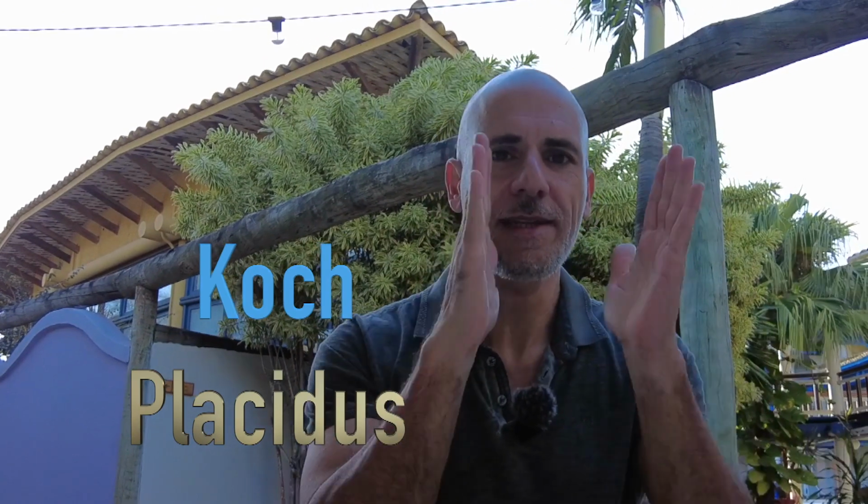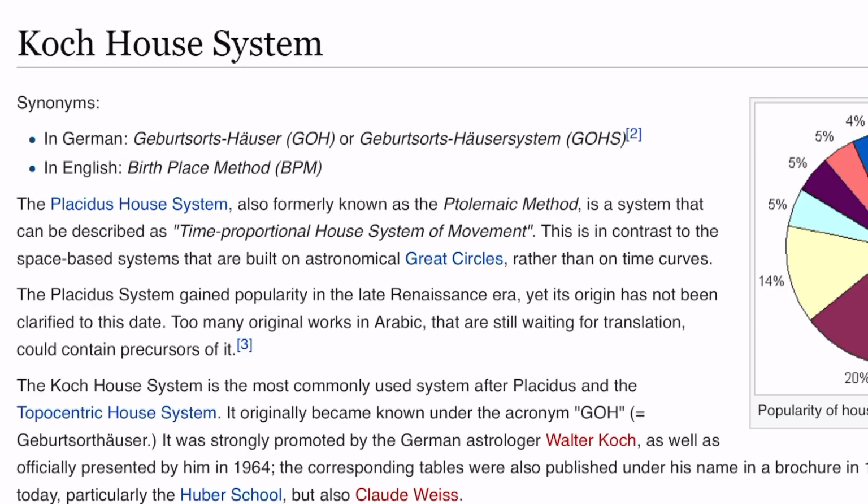This measures the degrees of how the houses are opened, and it depends on the time and location of birth, where the contract was signed or where the person was born. When we open Wikipedia, it says that the Placidus house system, formerly known as the Ptolemaic method, can be described as the time-proportional house system of movement.